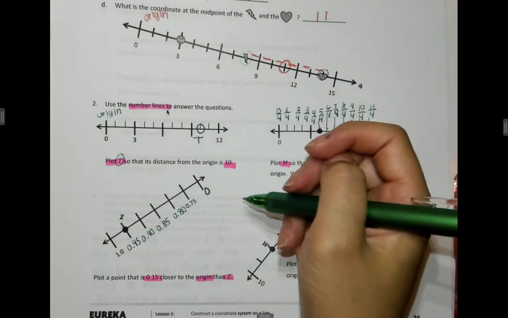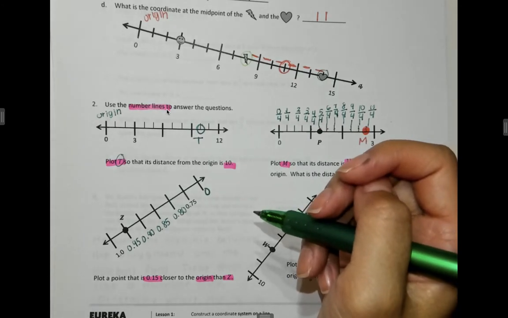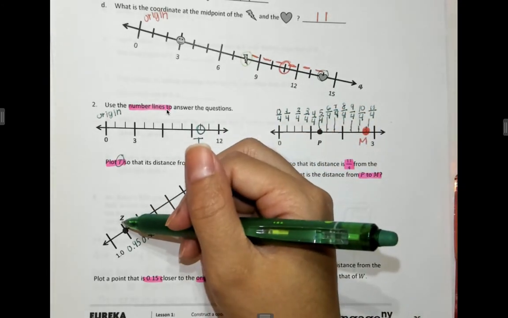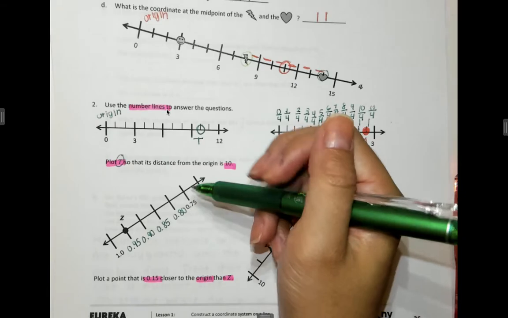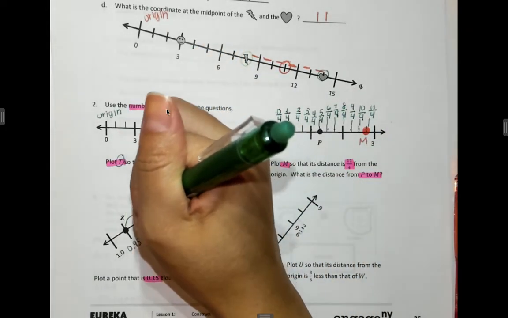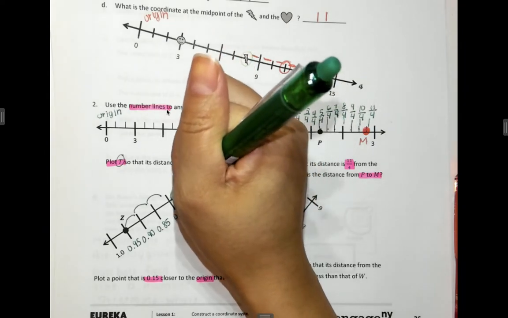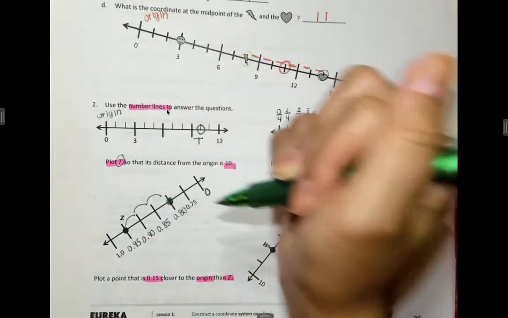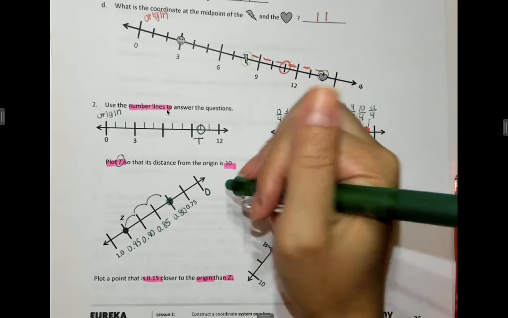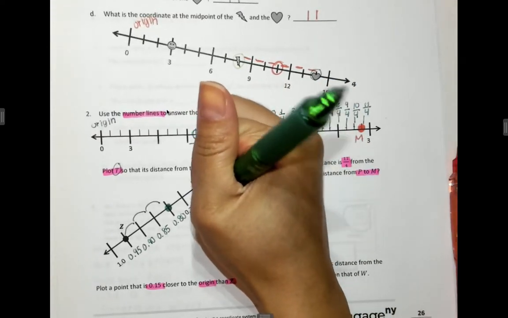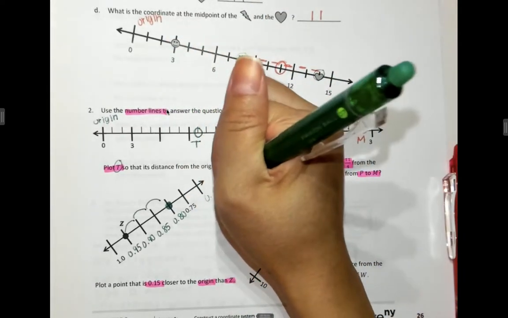Okay, so now they're asking me to go from z and to move 15 points closer. So I'm going by 5. 5, 10, 15. So this is my new point. It is going to be 0.80. I don't think 0 is right there. This one actually is 0.70.